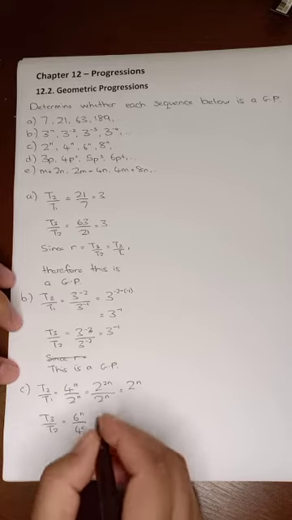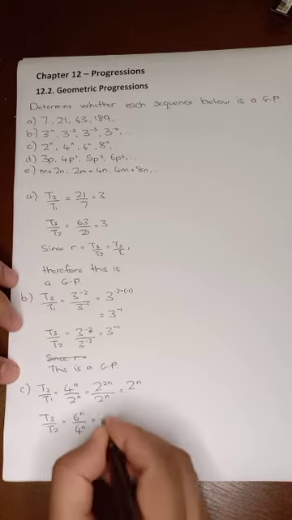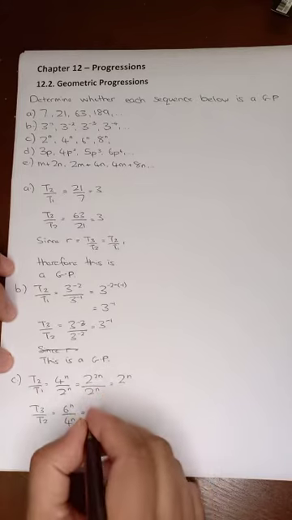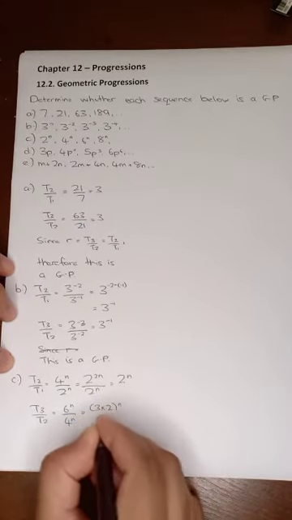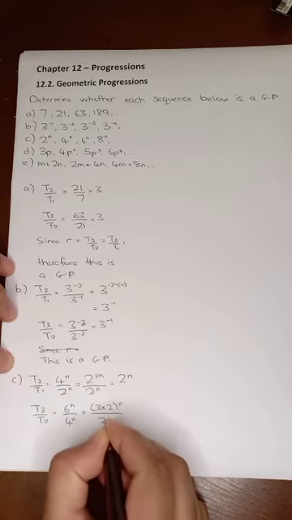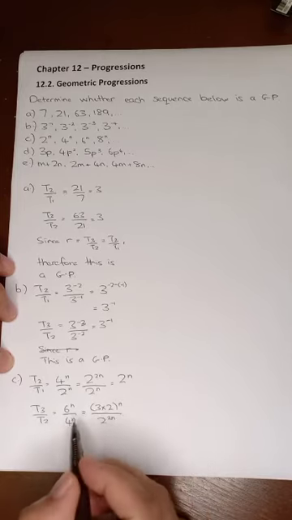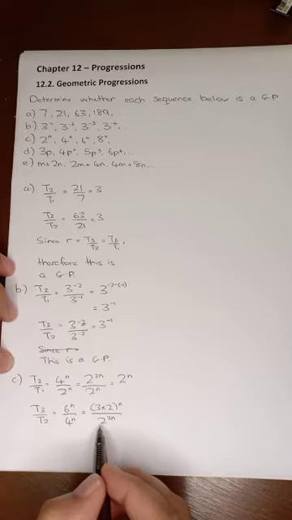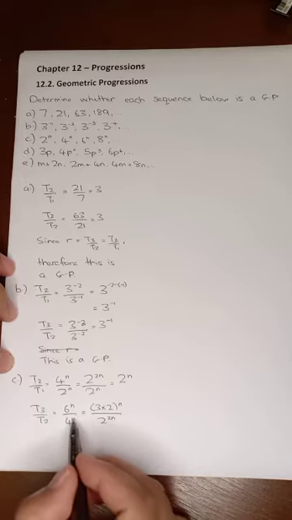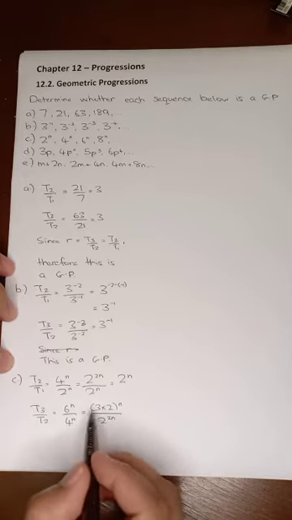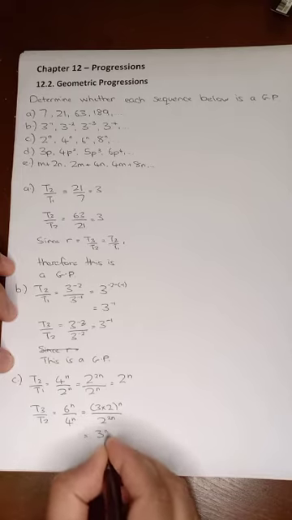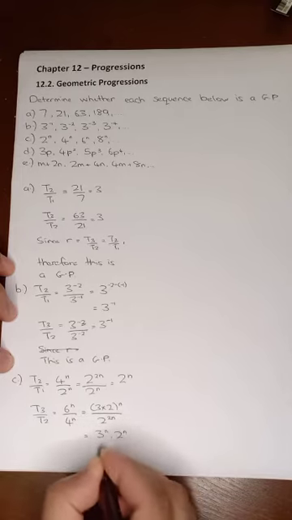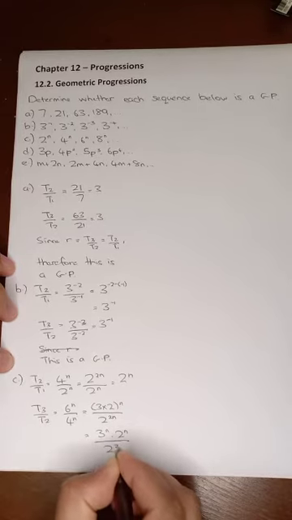What you can do is simplify. 6 is 3 times 2, so 6^n is 3^n times 2^n. 4 is 2 to the power of 2, so 4^n becomes 2^(2n).